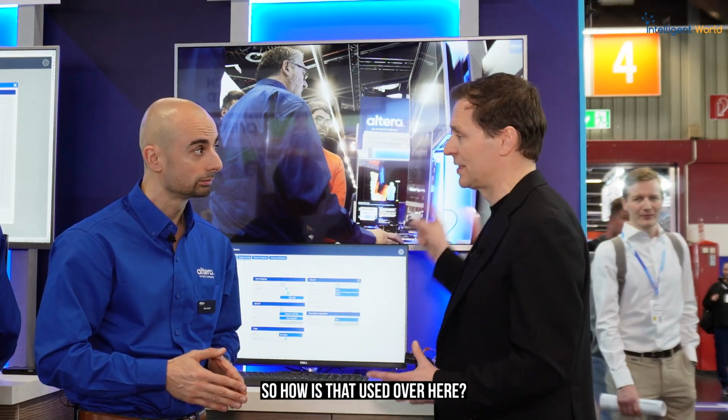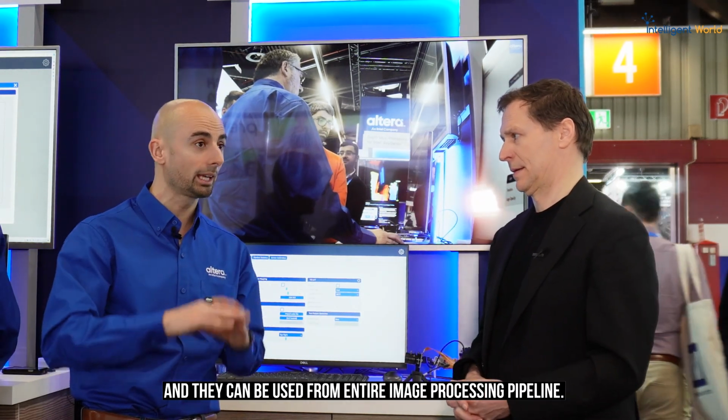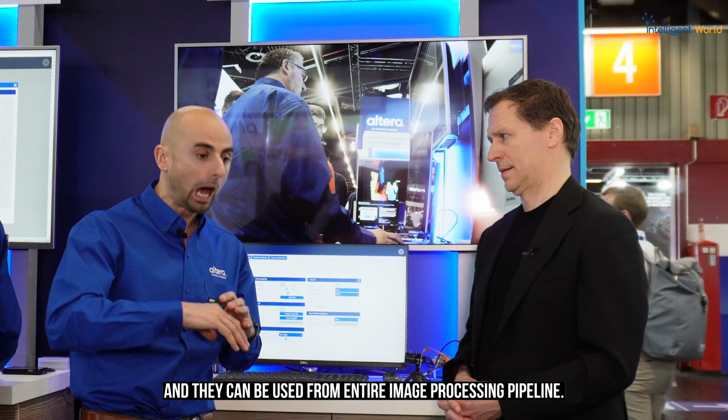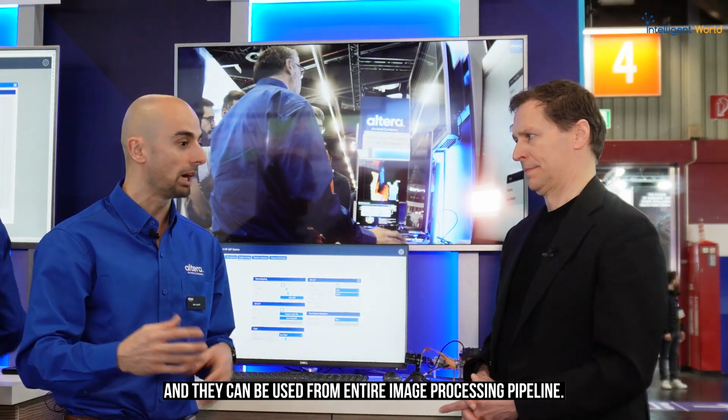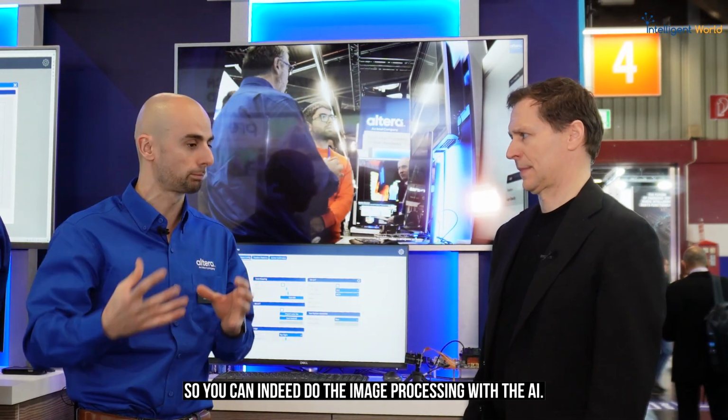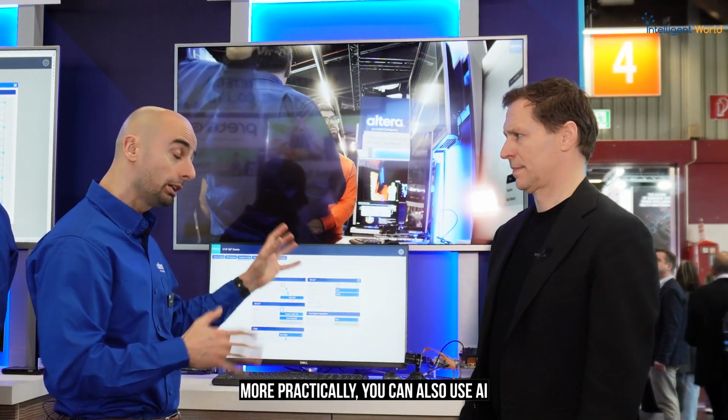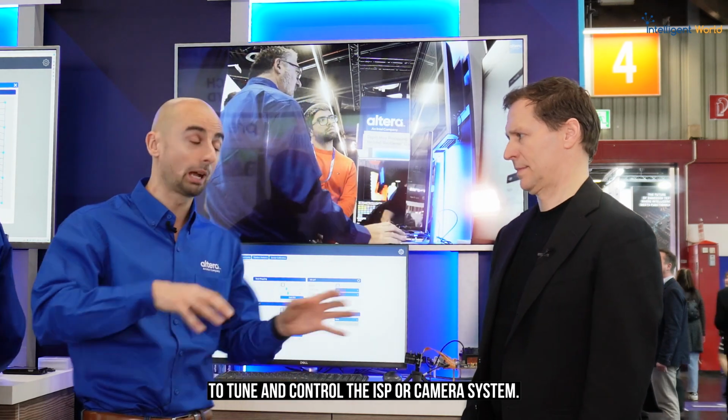And the FPGA has AI capabilities. How is that used over here? FPGAs do have AI capabilities, and they can be used across the entire image processing pipeline, so you can indeed do the image processing with AI. More conventionally, you can do things like object detection, recognition, scene segmentation, maybe some medical emergency recognition. More practically, you can also use AI to tune and control the ISP or camera system.